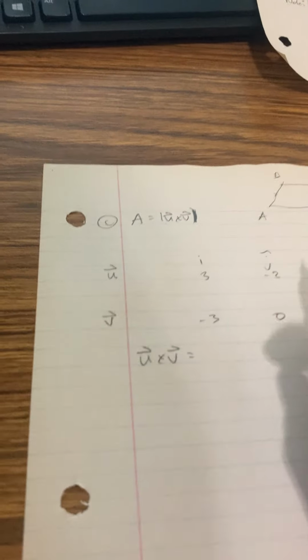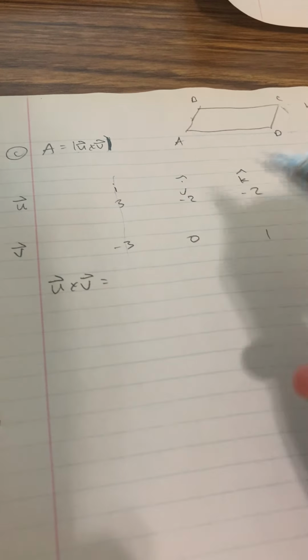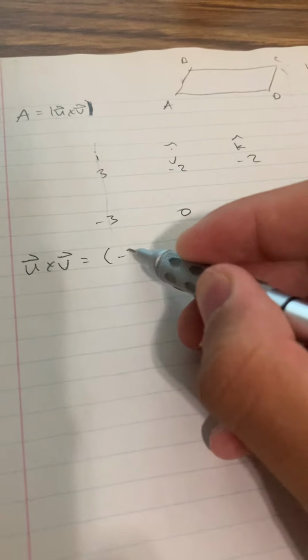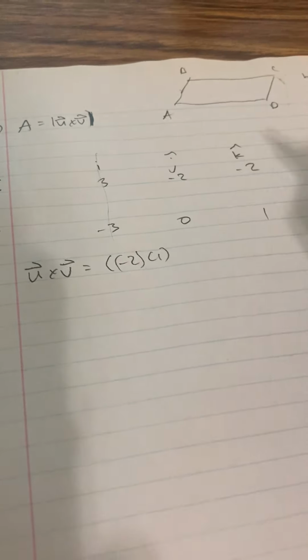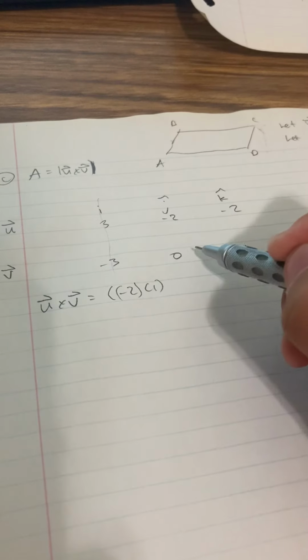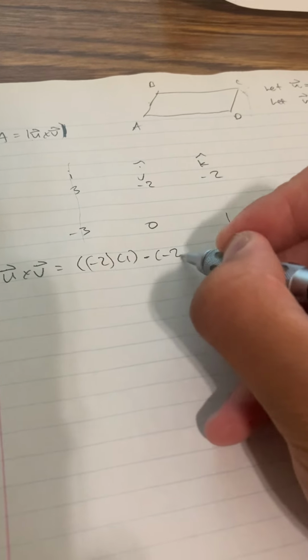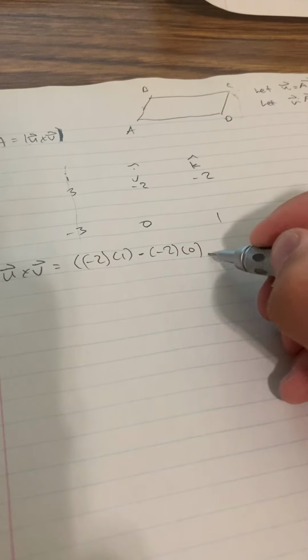So cover that up, pretend that's not there, just draw a line through it. So the first step is to multiply -2 by 1, minus -2 times 0. This part is our x coordinate, and this part is going to be our y coordinate.